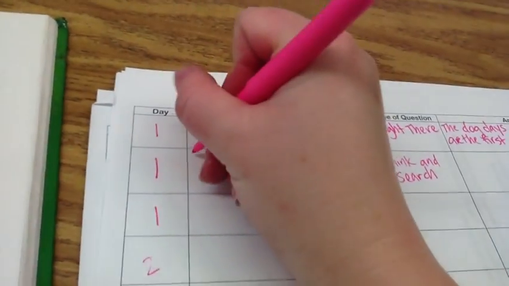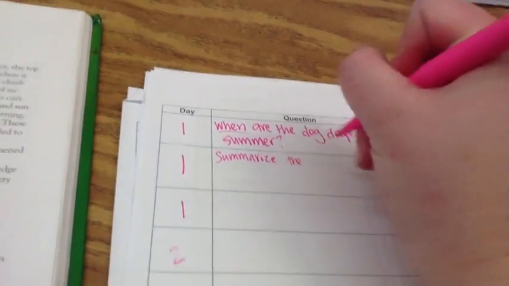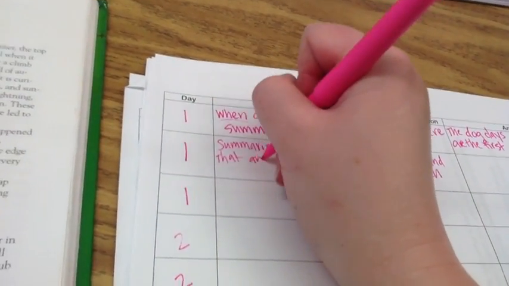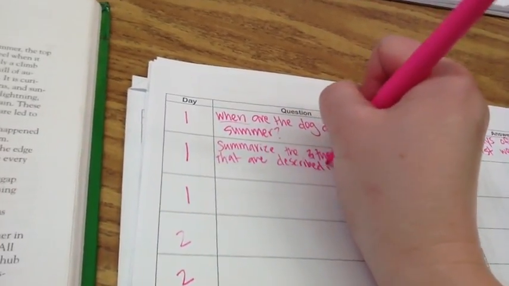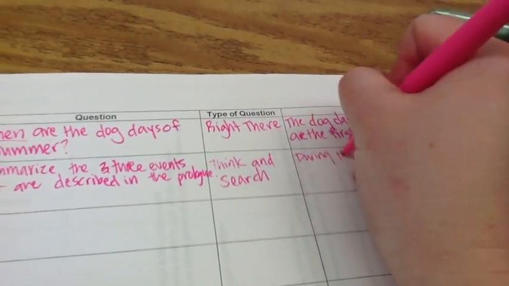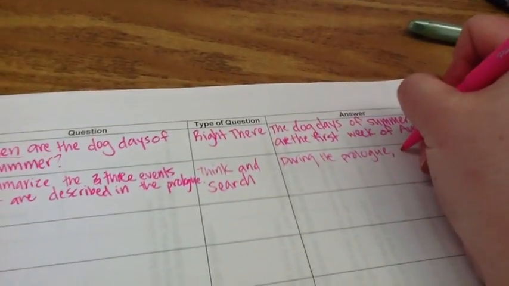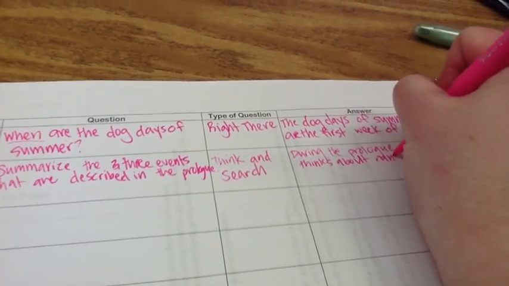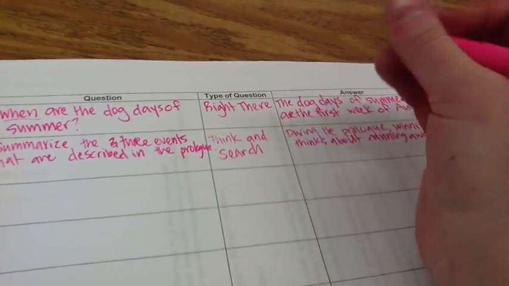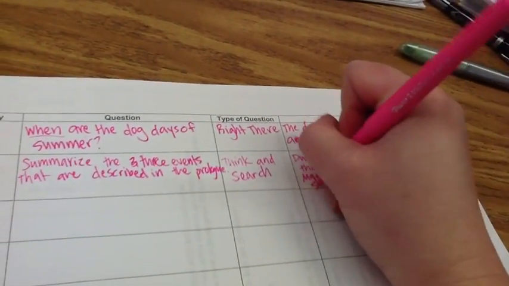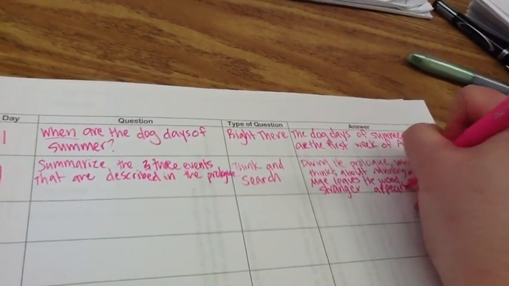All right, I'm going to use that summarize feature. I'm going to call it: summarize the 3 events that are described in the prologue. That information is there, but I have to make it more concise. So I'm going to take it here, and I know during the prologue, Winnie thinks about running away. Mae leaves the wood. And a stranger appears. All right, and then I'm done with that question.